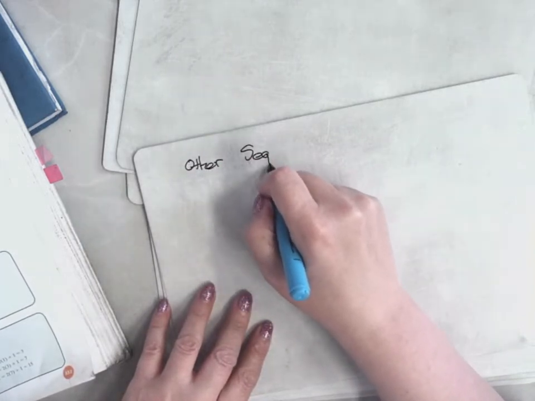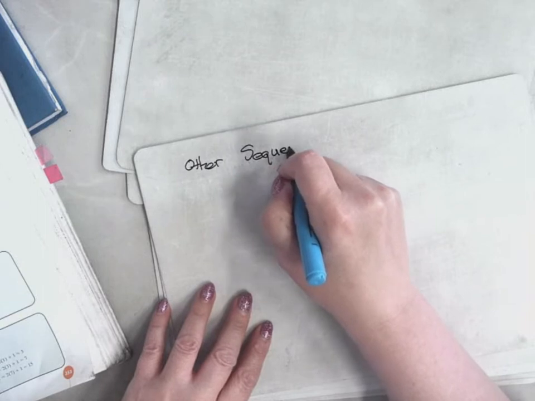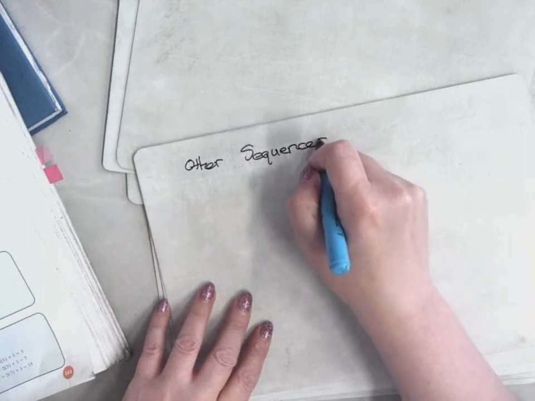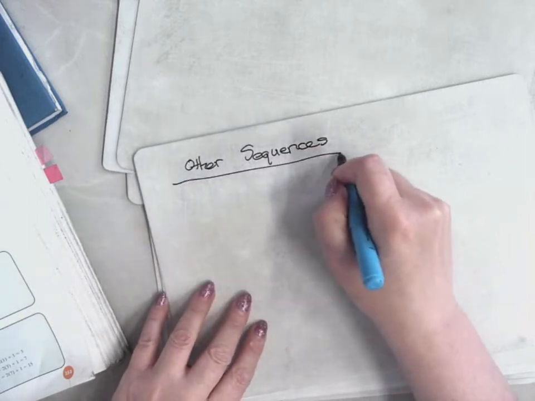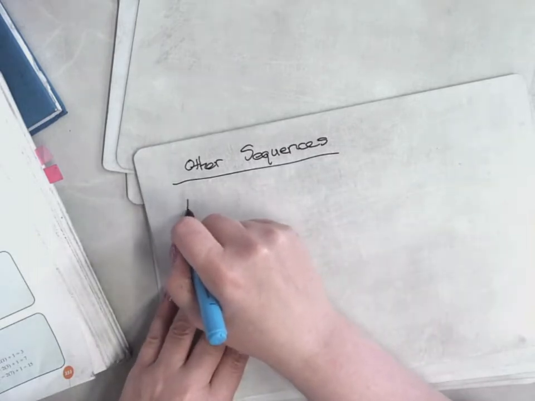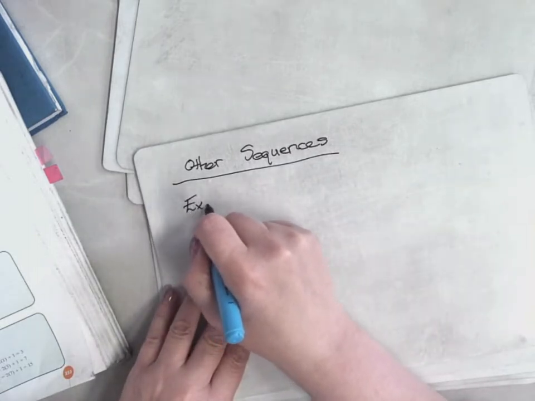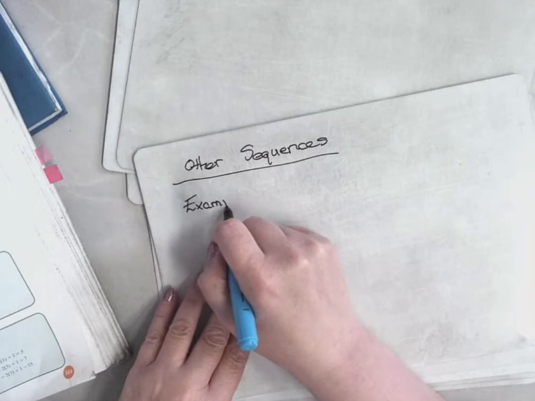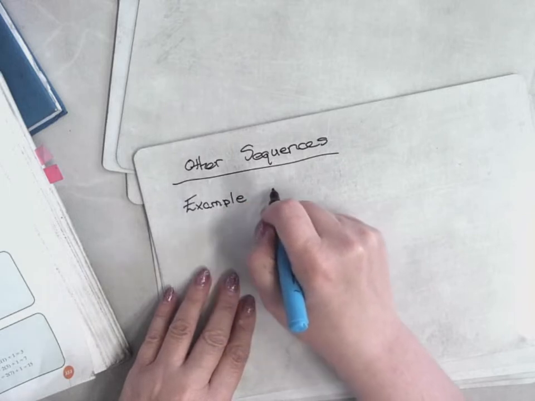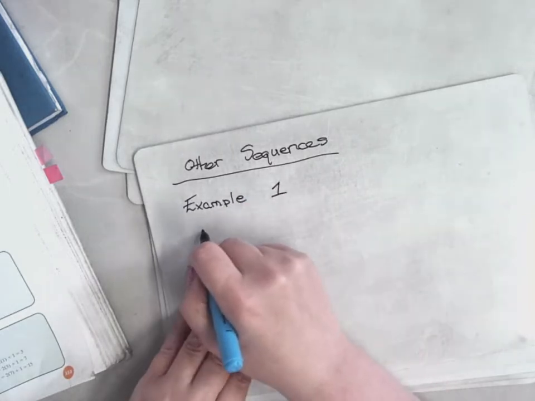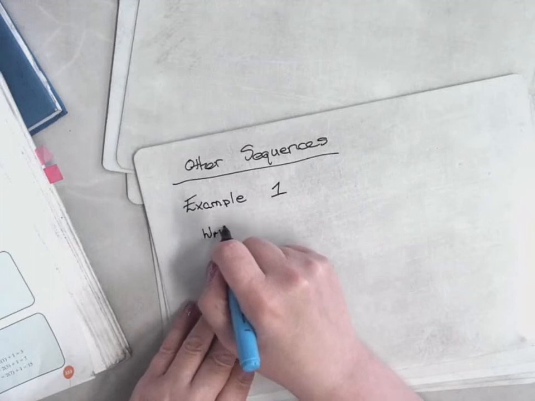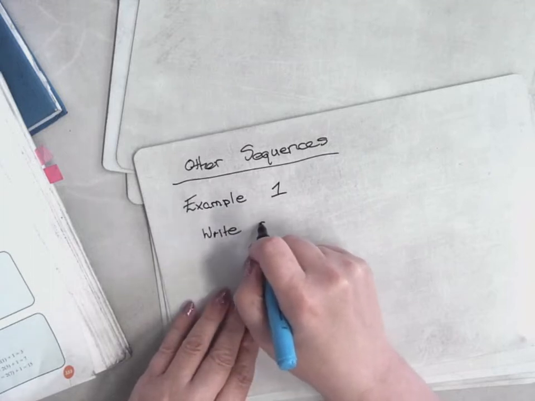I'm going to go straight to an example. So again, there's nothing new here. It's just using your head to figure it out. So example 1. Write out the first 3 terms, sorry, the first 5 terms.